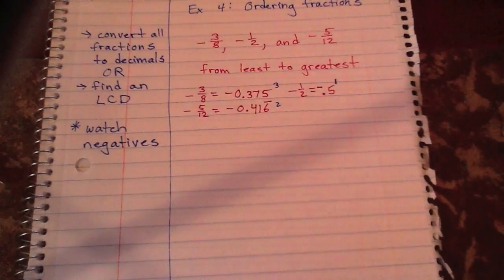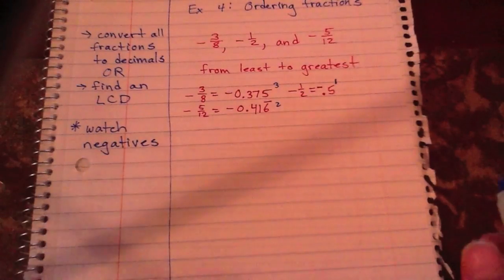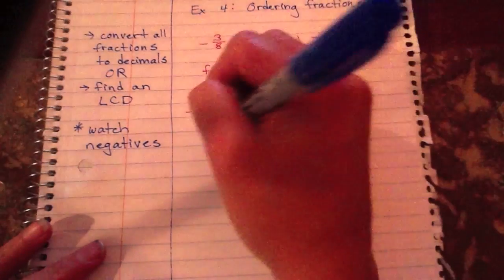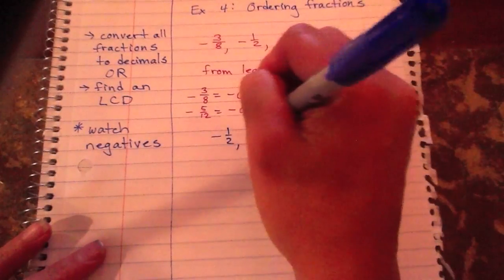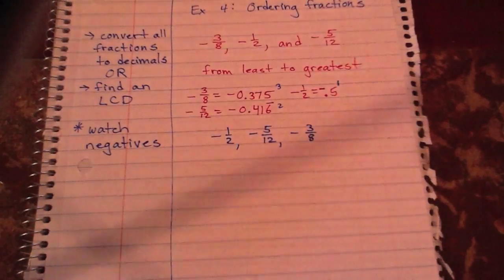And now I can go write my answer in that order. So -1/2. And then the second one was -5/12, and then the third -3/8. So you just have to think opposite when you're talking about negatives.